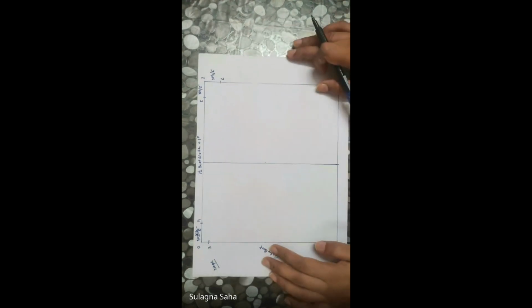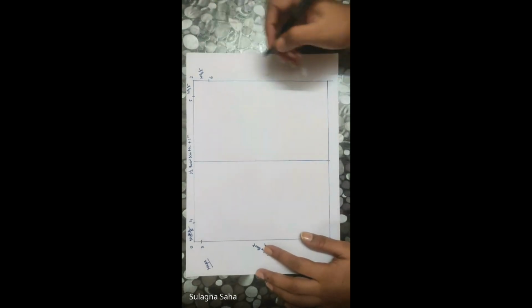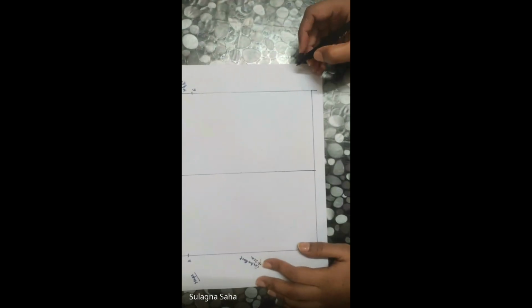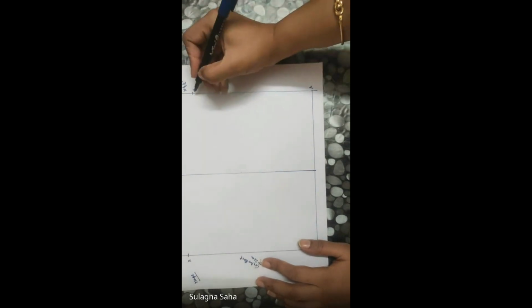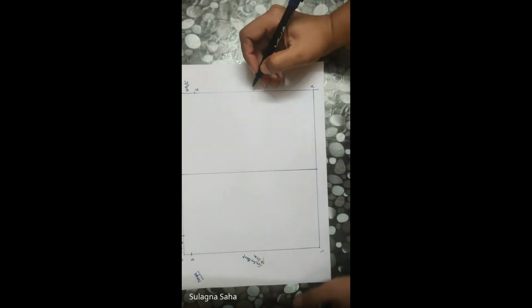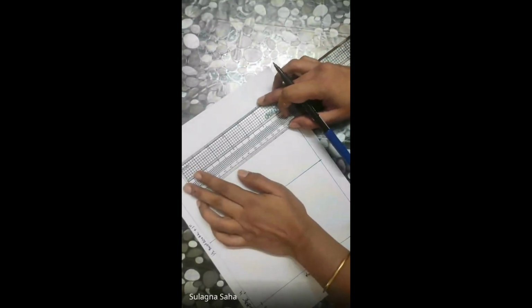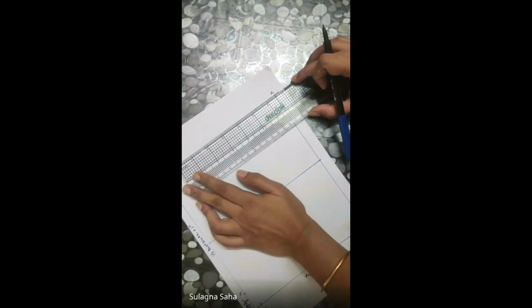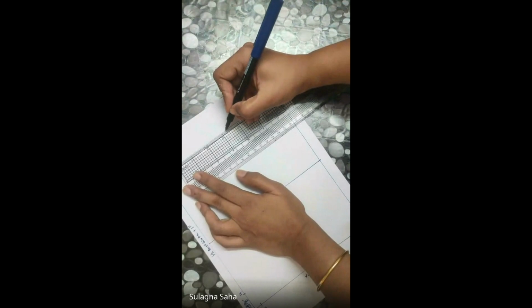Now for this length, let's also give this point a mark. I'm marking it A because it's a different point. So from 6 to A, we will take whatever is the measurement of 6 to A, and I will take half of it.